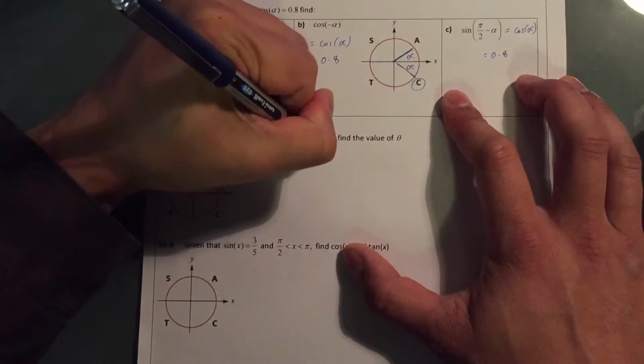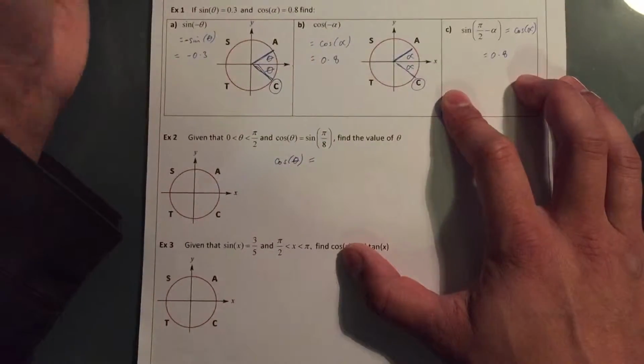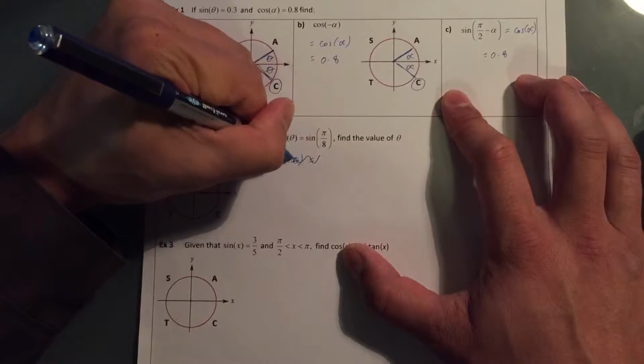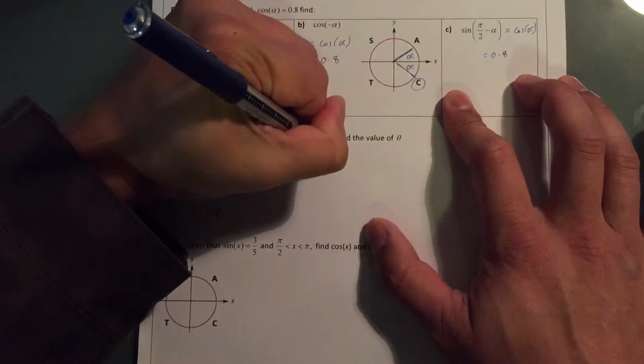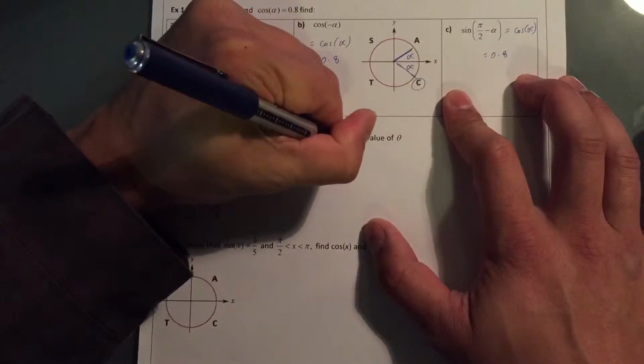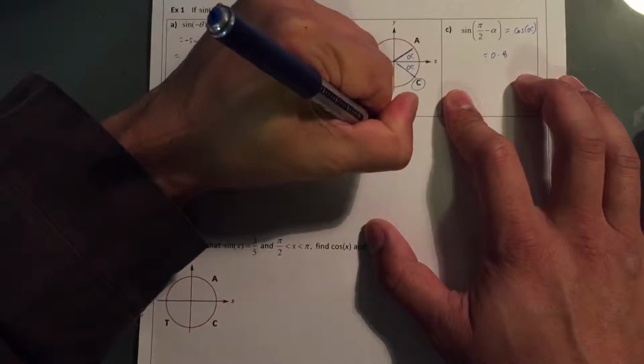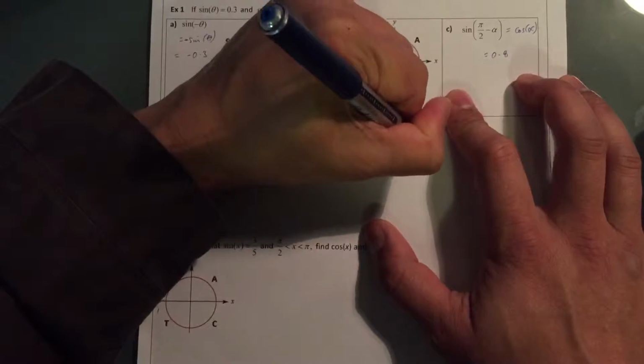We know that sine theta is equal to cos pi on 2 take theta.